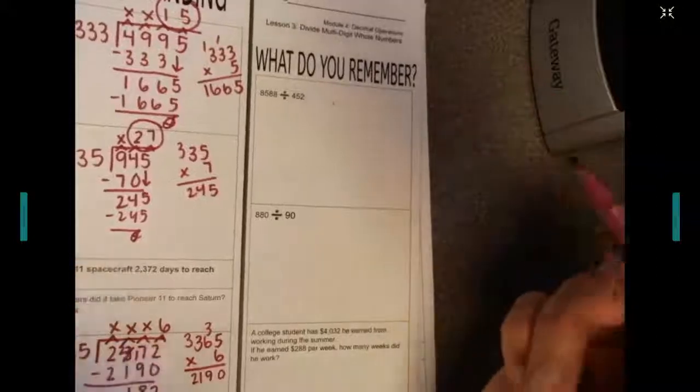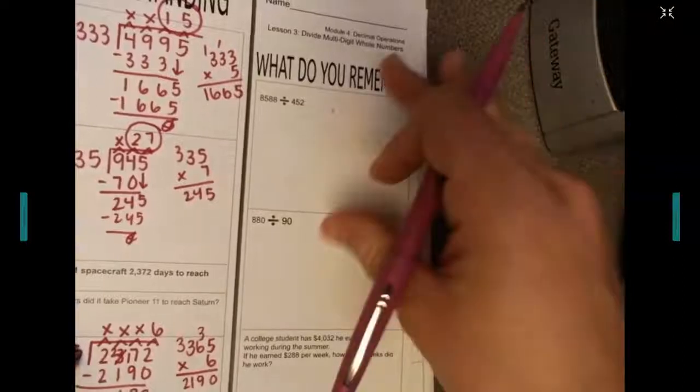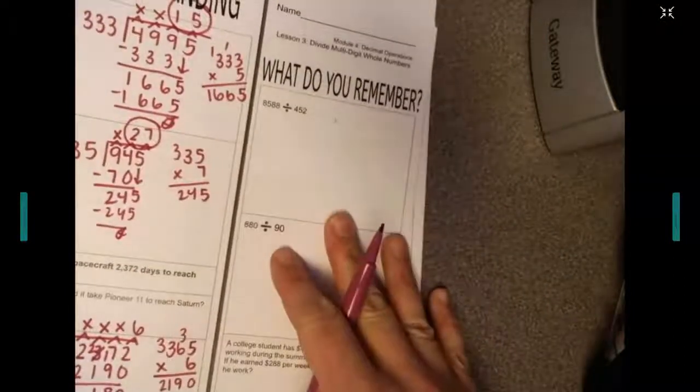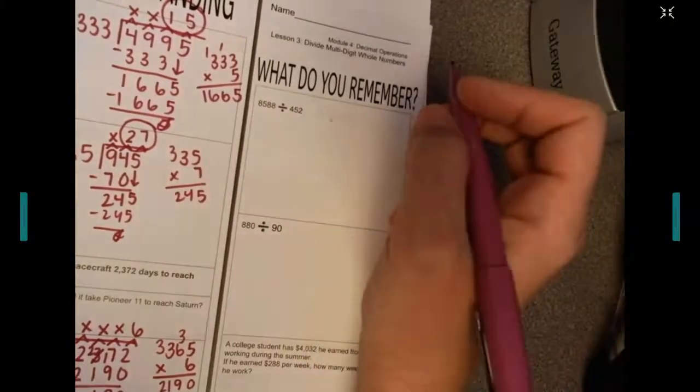Okay, this is day 2 of Module 4, Lesson 3. We're on the "What do you remember" section. There are 3 questions here, so I want you to try those out, and then when you think you got them, play this to see if you got them right. So here's our first one.